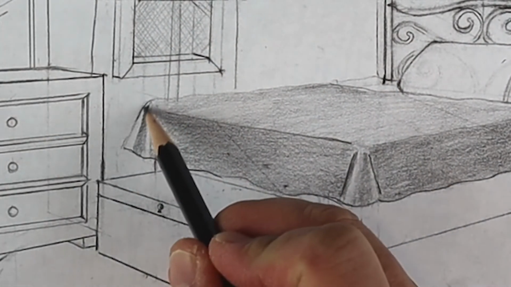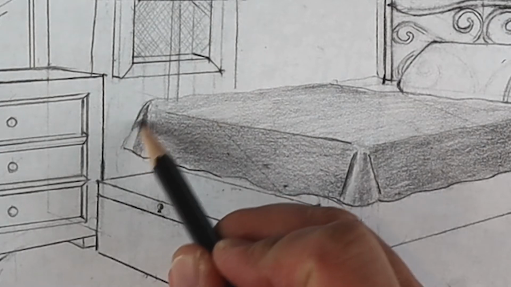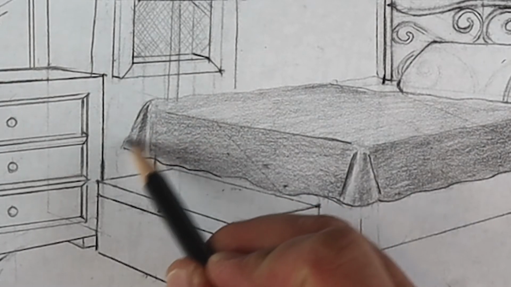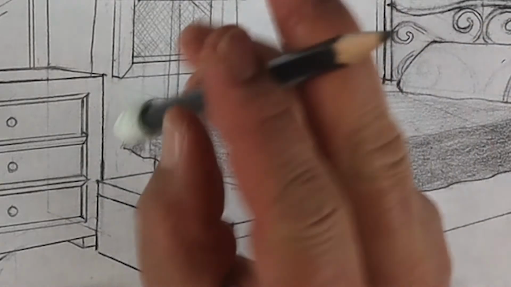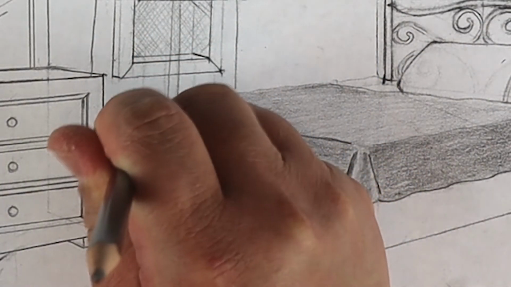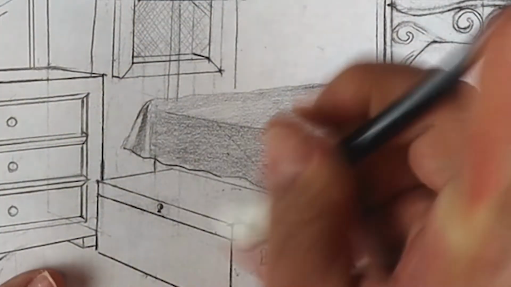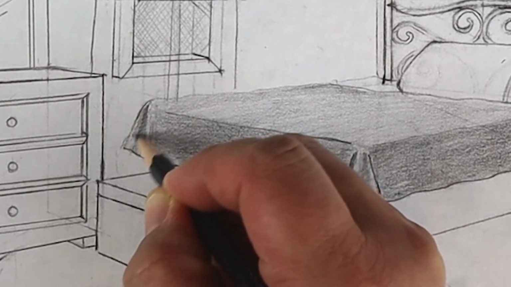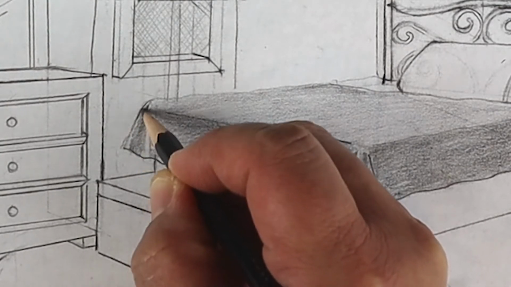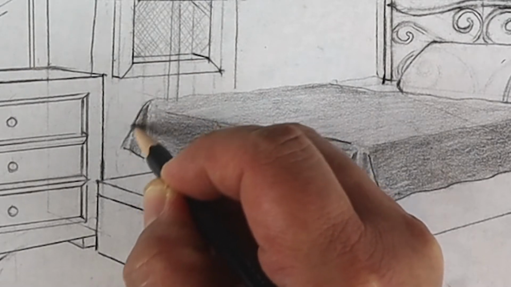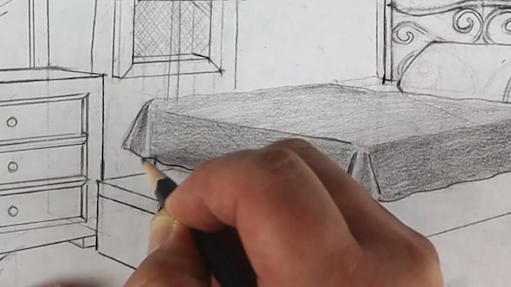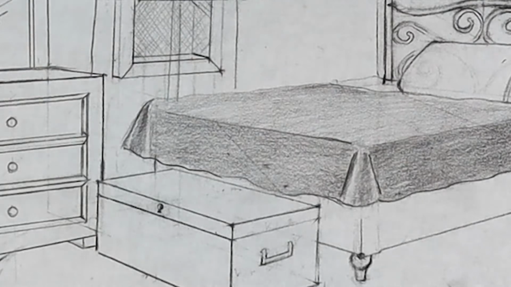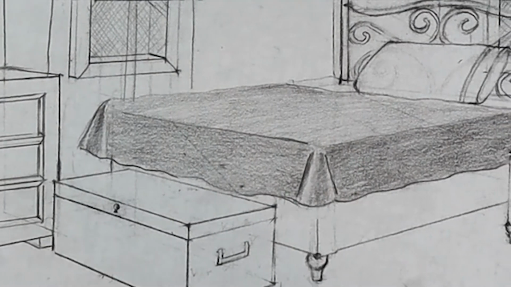And then over here, we are going to press even lighter. Use an eraser to put in a little highlight there, and try to stick in a little middle tone there too. Okay, and a little bit of shading along the edge. It's a very small space, so you don't have a lot of room to work with.